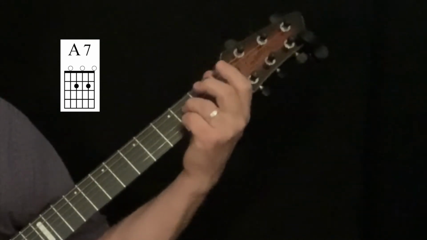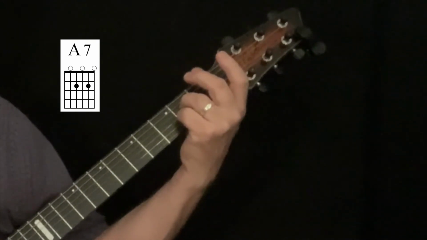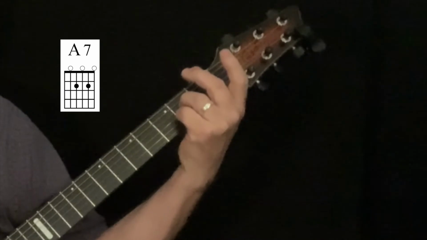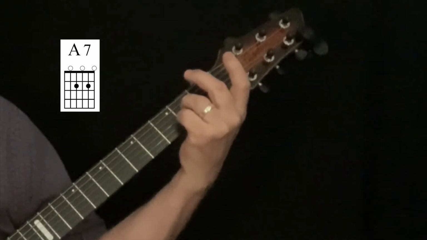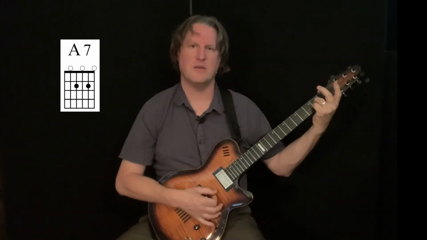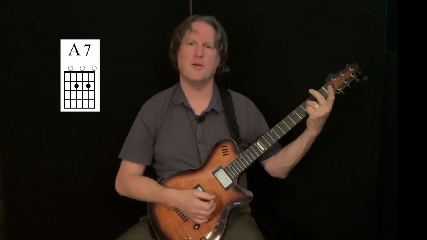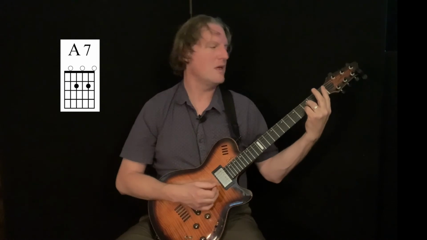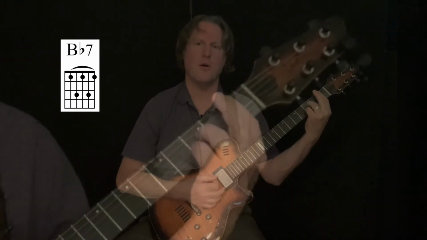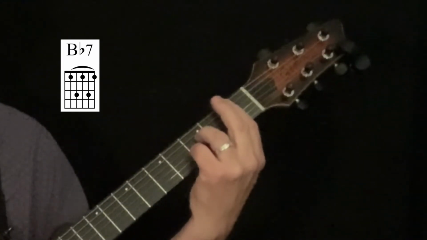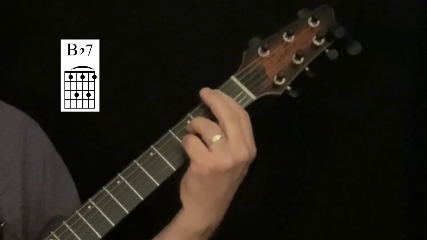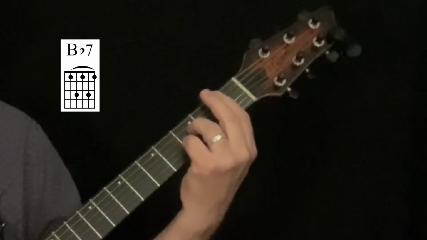But in the case of what we're doing here to get to the bar chords, I'm going to again use my 3rd finger and my 4th finger. So here's the A7. Now if I move those up 1 fret, both fingers are now in the 3rd fret. I'm going to place my bar over at the 1st fret. Now I have a B flat or an A sharp dominant 7.